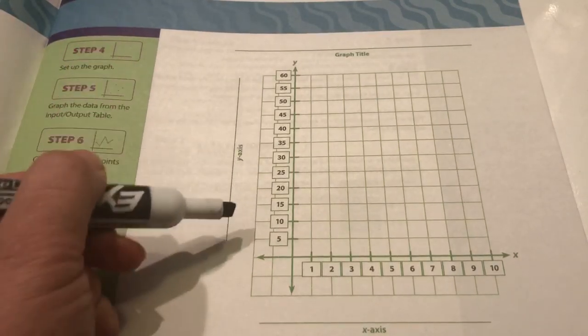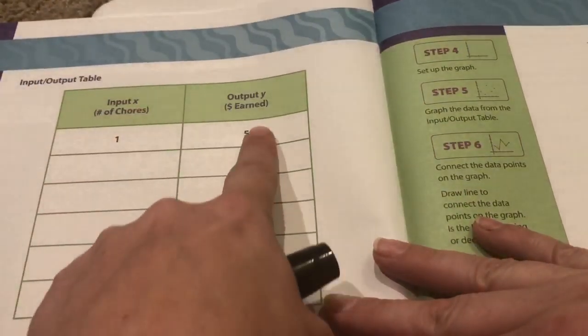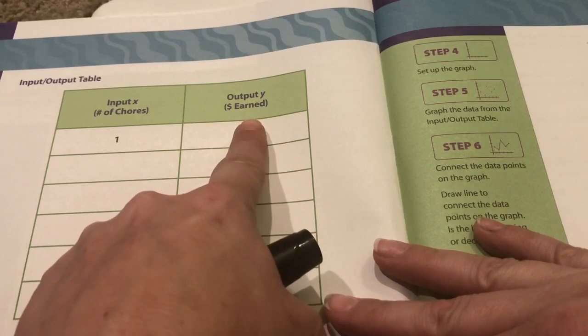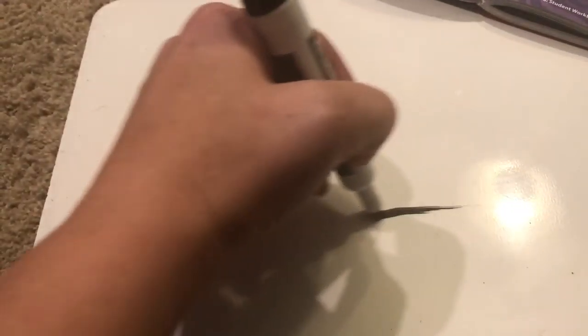So we have the y-axis. Well, what is the y-axis? Remember when we were over here, the y-axis was the amount of money earned. You hear Sweetie too in the background.